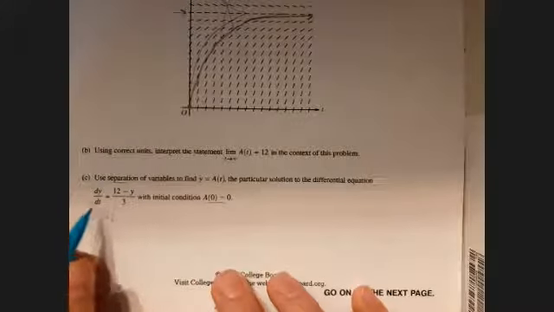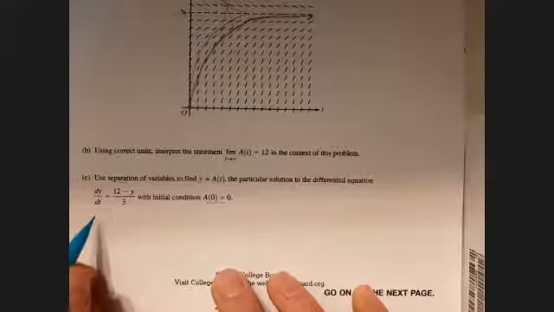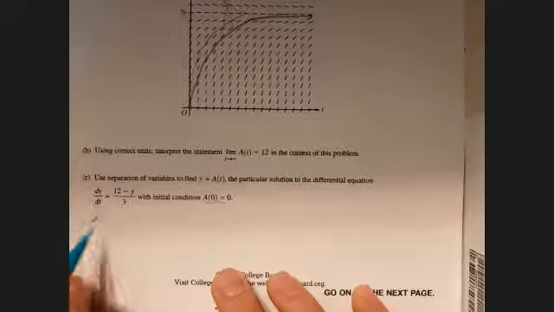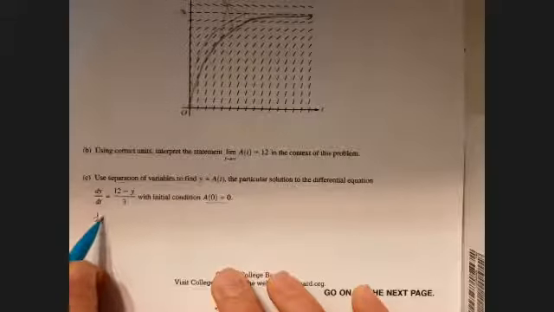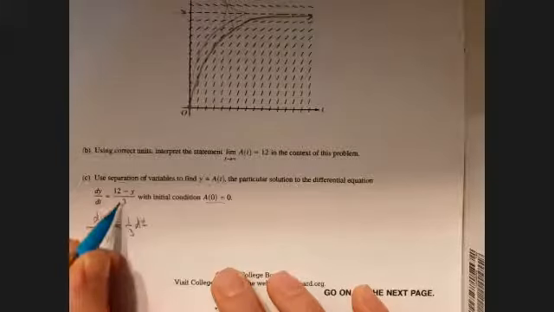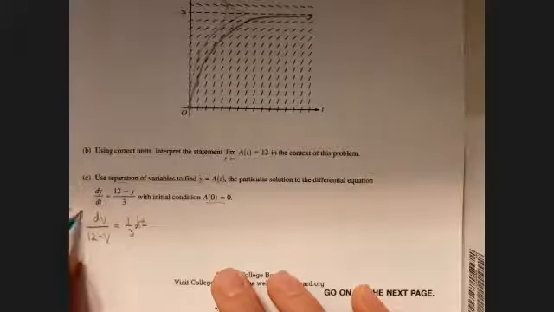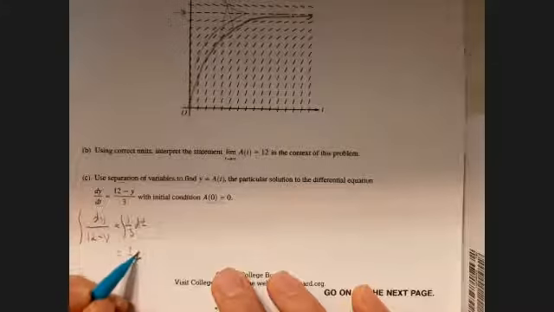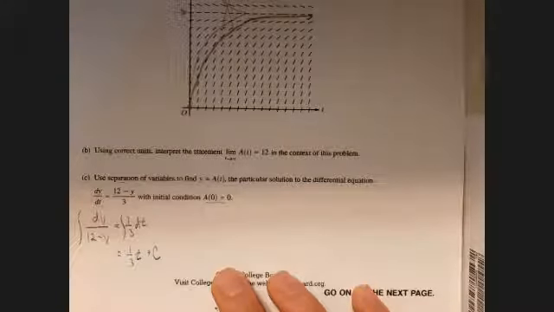So to separate, you have to get your dy and your y on one side and your t and dt on the other. So I divide by this quantity and multiply by the dt. So dy over 12 minus y equals 1/3 dt, because the 3 is in the denominator there. Anti-differentiate both sides. 1/3 t, I like to put my plus c on the right side.